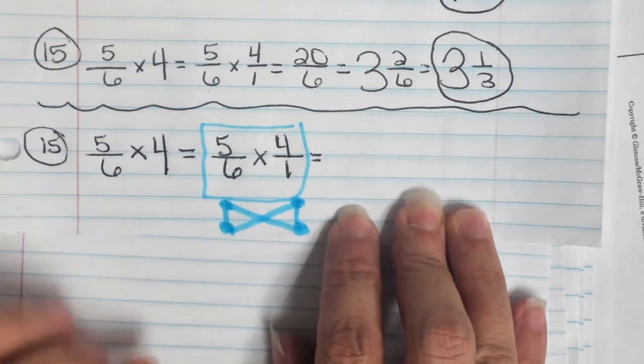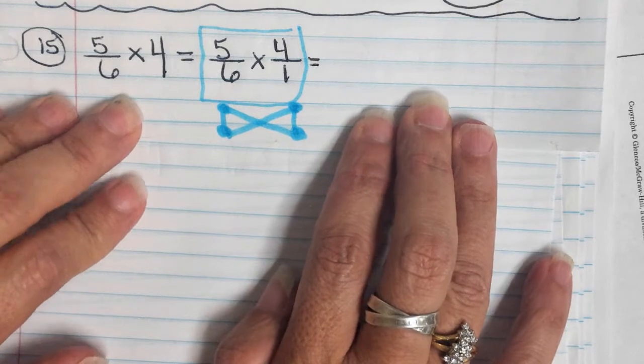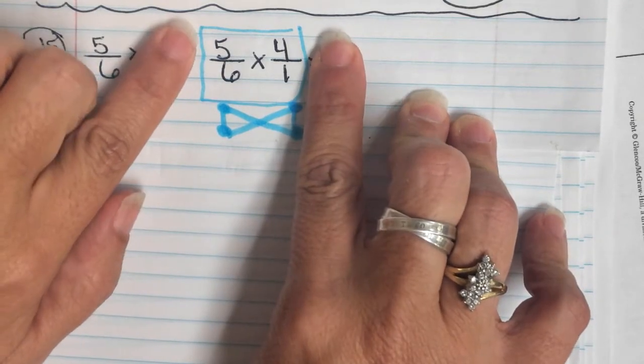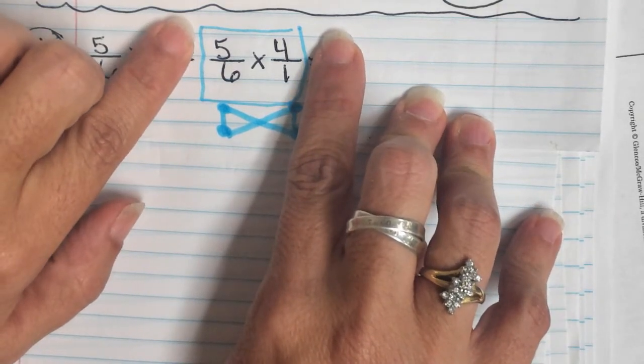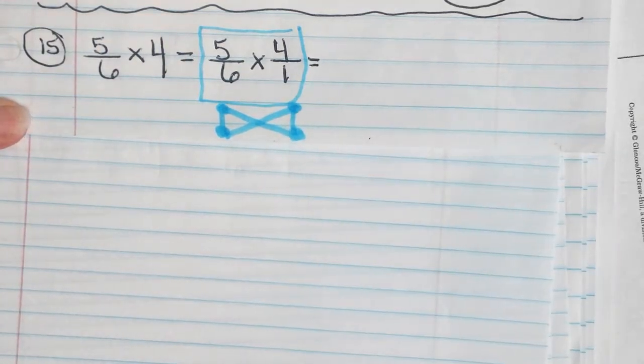Okay? So I want you to look at this. Kind of ignore what's up there for a second. Look at just this part of the problem where the box is. Is there a top and a bottom that have something that go into them? What 2 numbers? 4 and 6. What number goes into 4 and 6? 2. Okay, so right there, you know it simplifies.